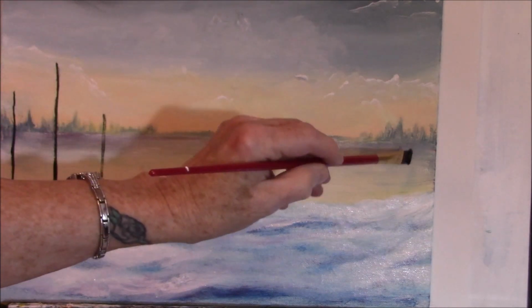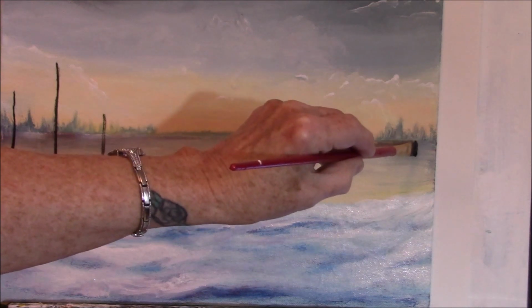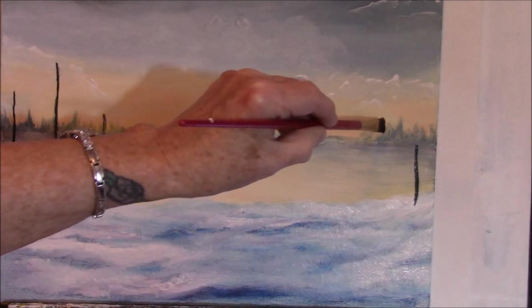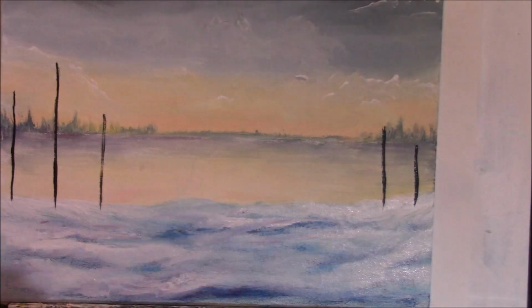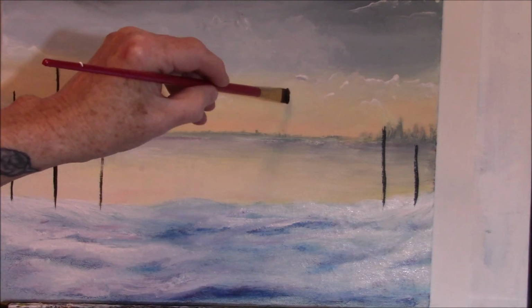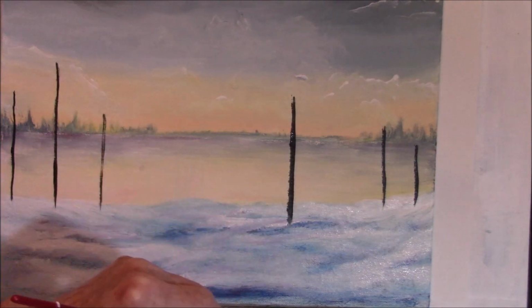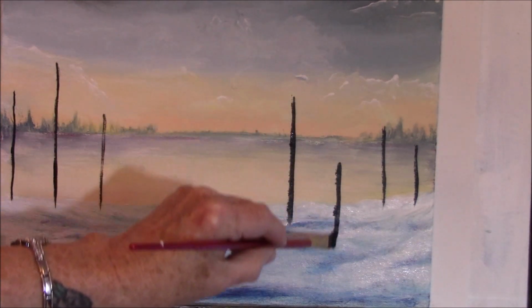I think I'll put a small one over here. Maybe another one next to it. Maybe a nice tall one. And maybe a shorter one here somewhere.